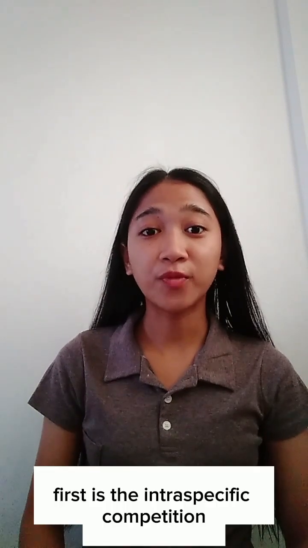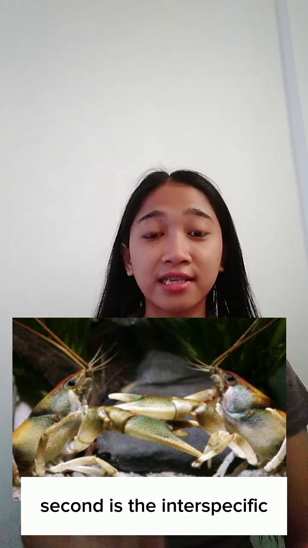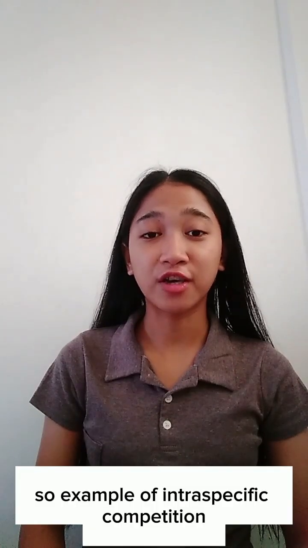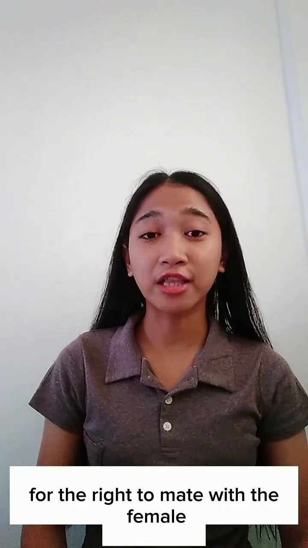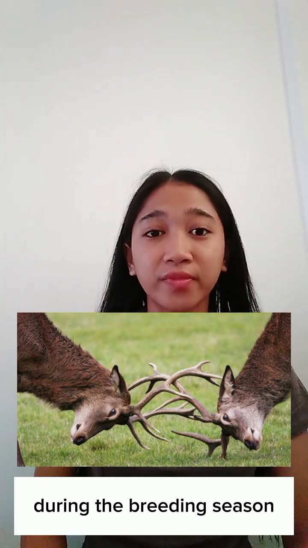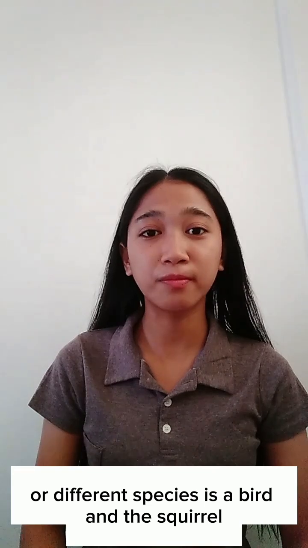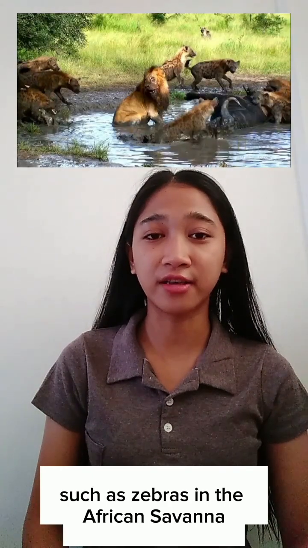So there are two types of competition. First is the intraspecific competition, or competition among members of the same species. Second is the interspecific competition, or competition between individuals of different species. An example of intraspecific competition is two rabbits fighting over a carrot, or two male deer fighting for the right to mate with the female during the breeding season. While in interspecific competition, an example is a bird and a squirrel both trying to eat the same fruit from a tree, or lions and hyenas competing for the same prey, such as zebras in the African savanna.